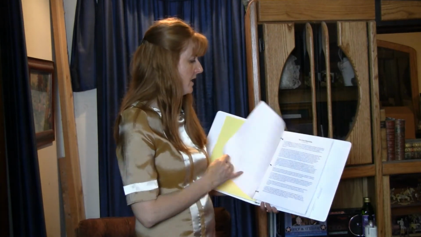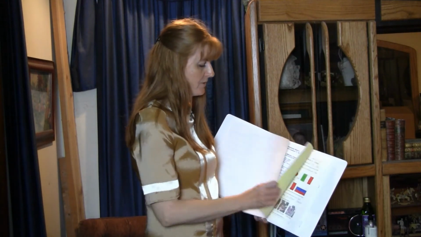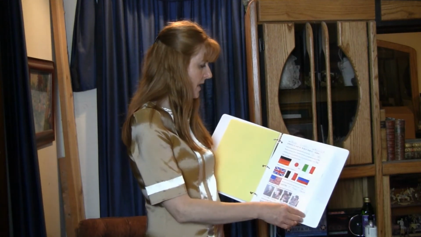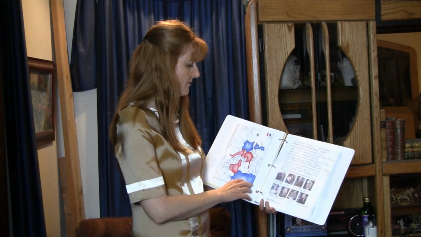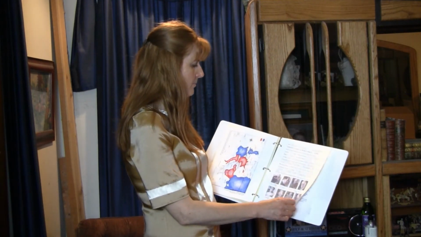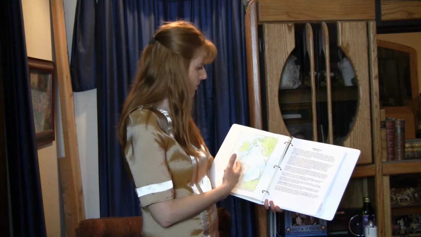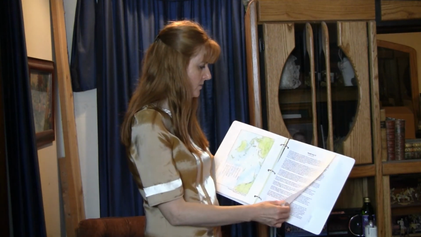Also, we studied the Great Depression, and so they were able to write a paper about the Great Depression. Next, we have World War II, and so we have some pages, some map work, the people involved, more maps. We wrote about World War II and what it was like.